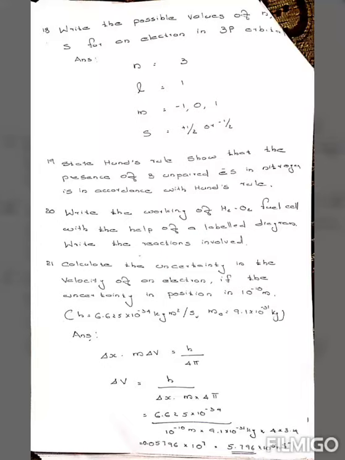Next question, write the working of a hydrogen oxygen fuel cell. With the help of a labeled diagram, write the reactions involved. Next, calculate the uncertainty in the velocity of an electron if the uncertainty in position is 10^-10 meter. The equation is Δx · mΔv = h/4π.